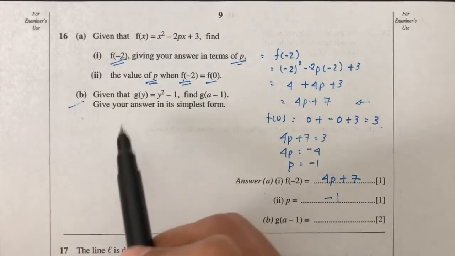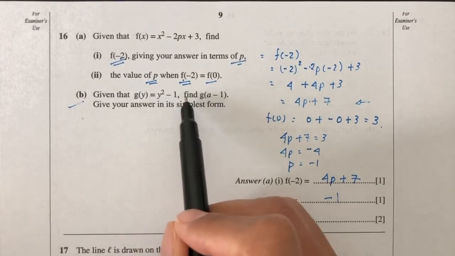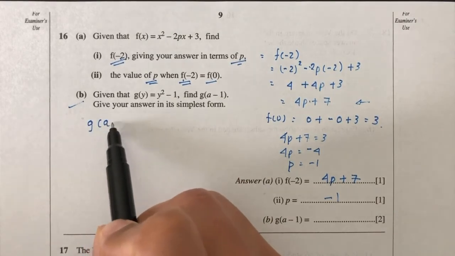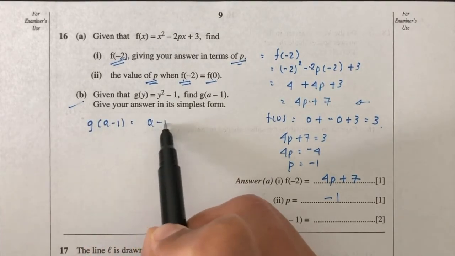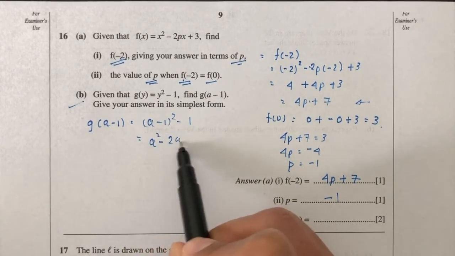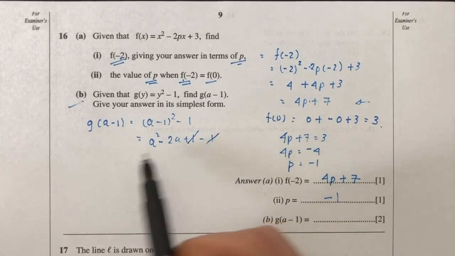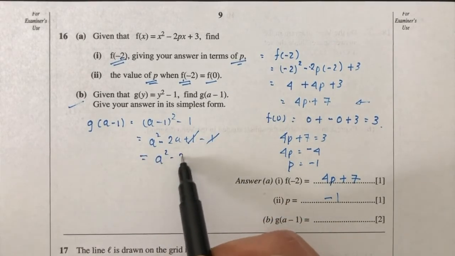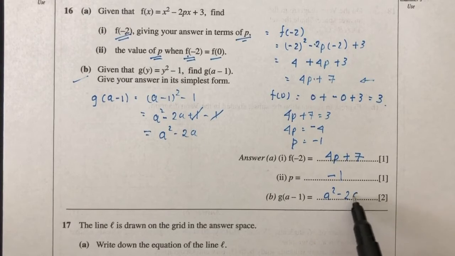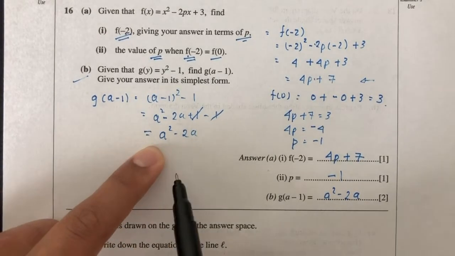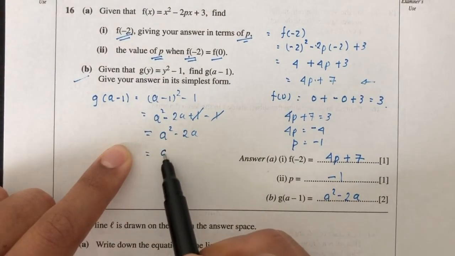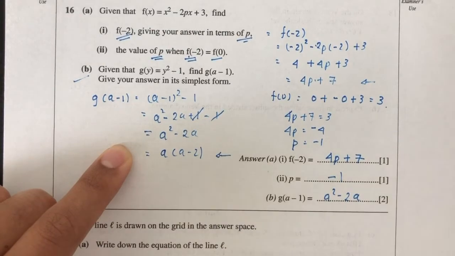Now for part B, given that g of y equals this, find g of a minus 1. So let's do that. It means we have to replace the value of y by a minus 1. That becomes a minus 1 squared minus 1, becomes a squared minus 2a plus 1 minus 1. This one goes away. That becomes a squared minus 2a. That will be your answer for part B. a squared minus 2a. You can always simplify this as well. You can factorize them if you want to, but you don't need to. That will be your answer. Okay, if you want to write this as well like this, that is okay as well.